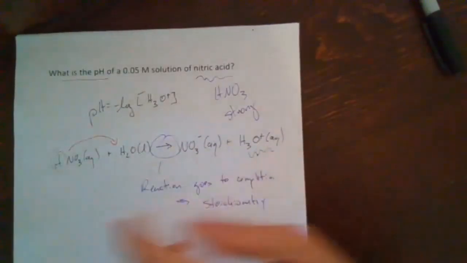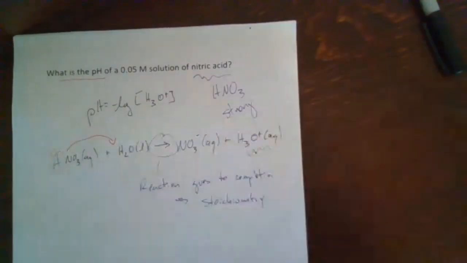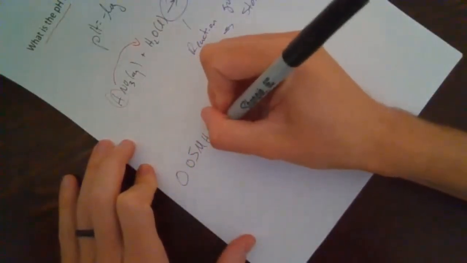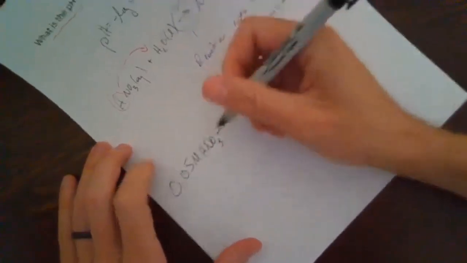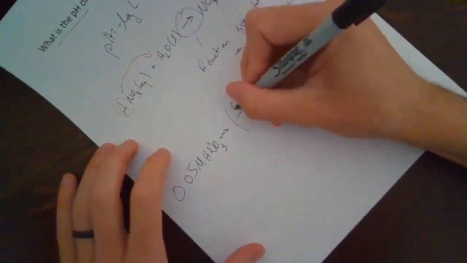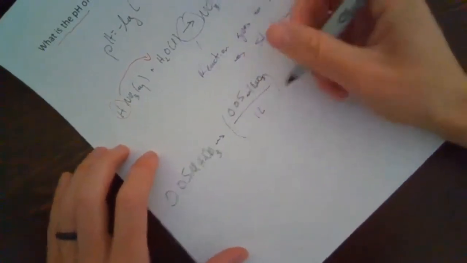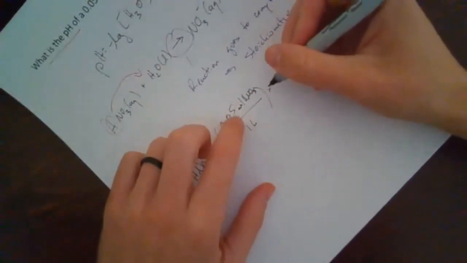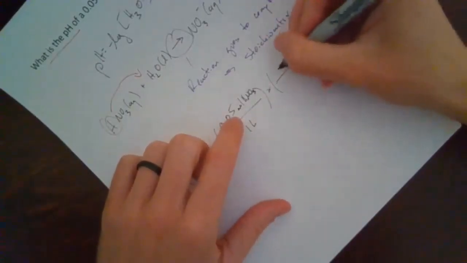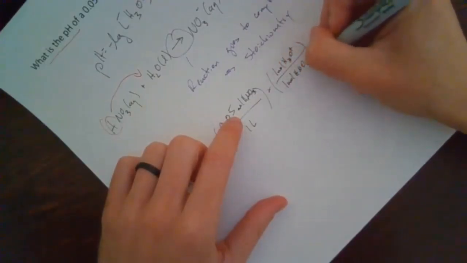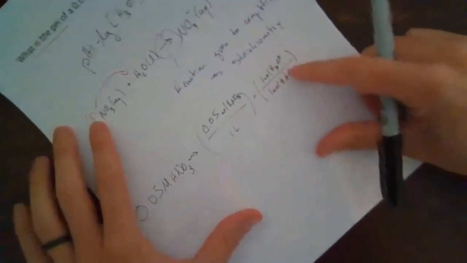So this is a balanced equation. There's a 1 in front of this, and a 1 in front of that. So we can do our relationship, and we can see that we have 0.05 molar HNO3. What that means is that I have prepared a solution that is 0.05 moles of HNO3 per 1 liter of solution. So this is like the initial preparation. The reaction actually happens. I make 1 mole of H3O plus for every 1 mole of HNO3. These just come from my reaction coefficients. I'm just doing stoichiometry here.